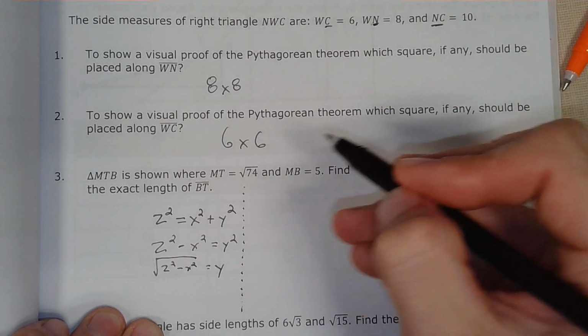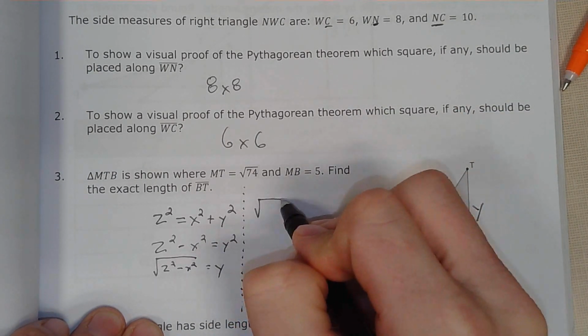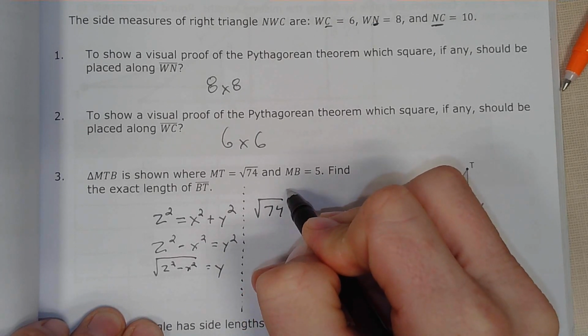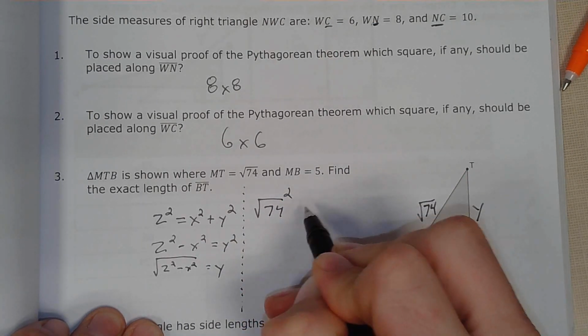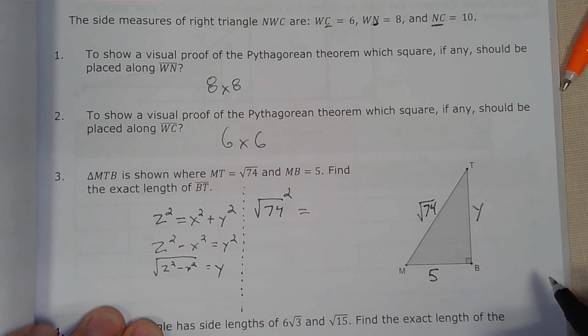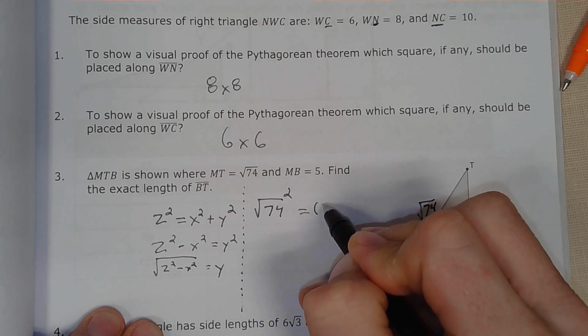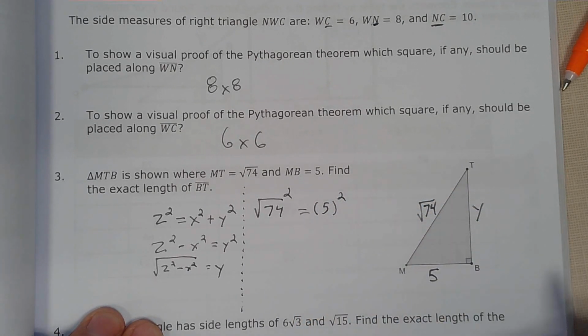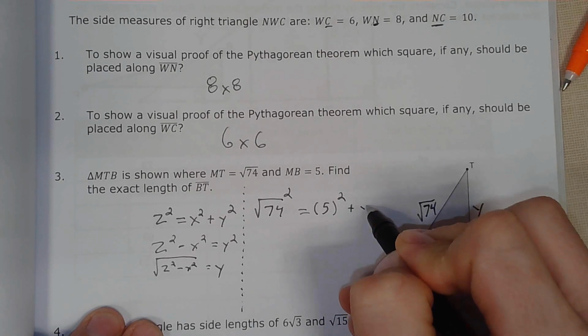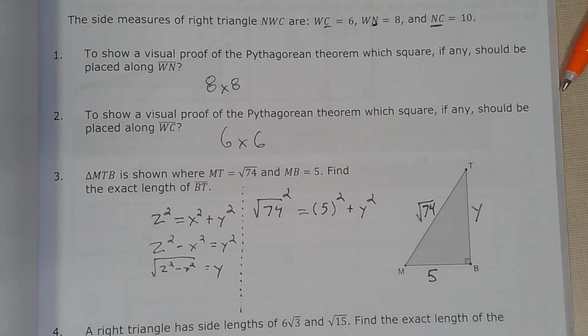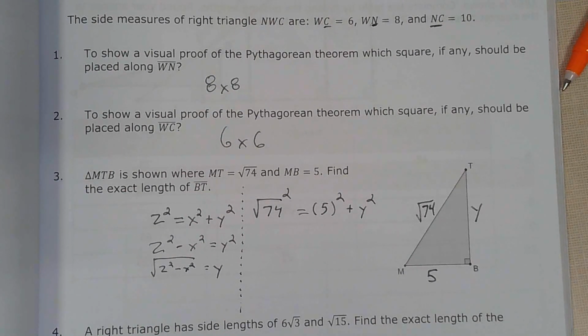Or we could say, okay, the square root of 74 squared equals 5 squared plus y squared. That's another way to approach it. Okay, so those are two different ways to start this. So how do we want to do this? Let's pause and think about the algebra for a second.